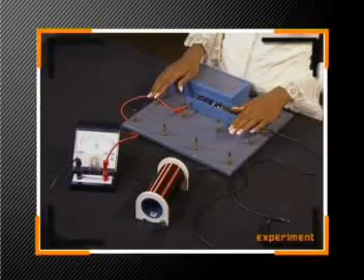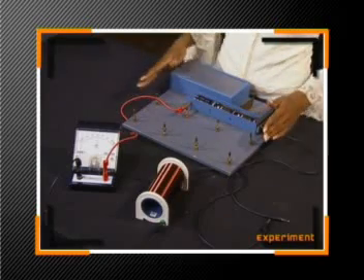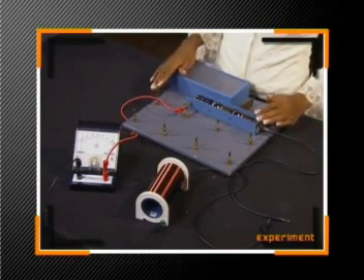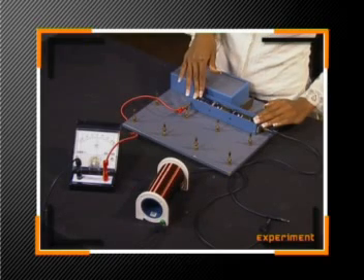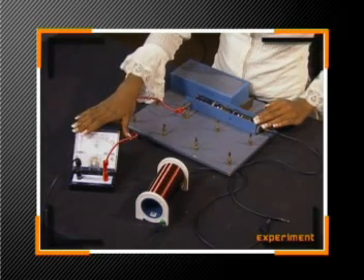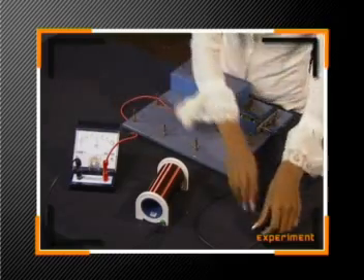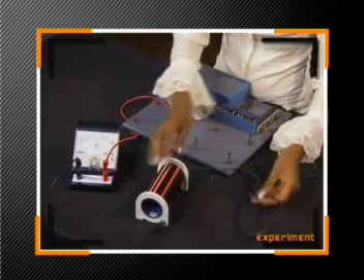To understand Lenz's work, let's have a look at a simple circuit. Here I have a battery of cells connected in series to a center zero ammeter, a switch, and a coil.